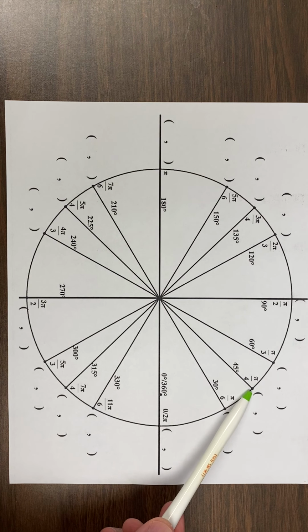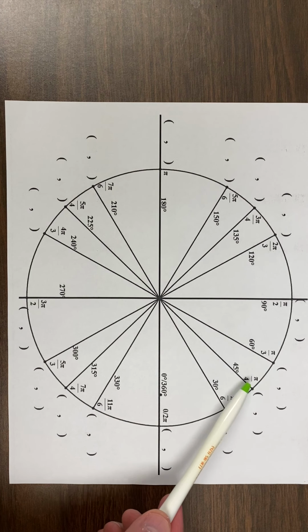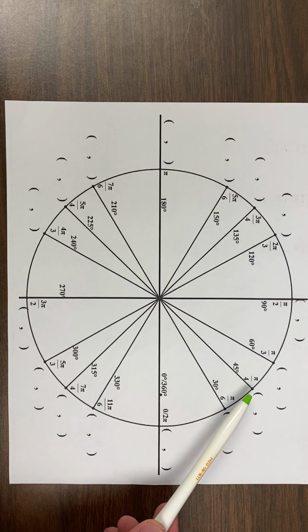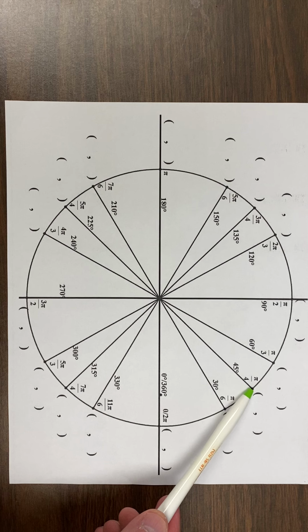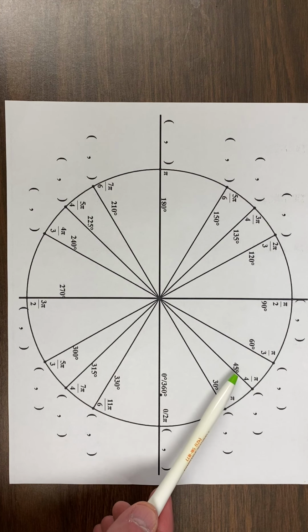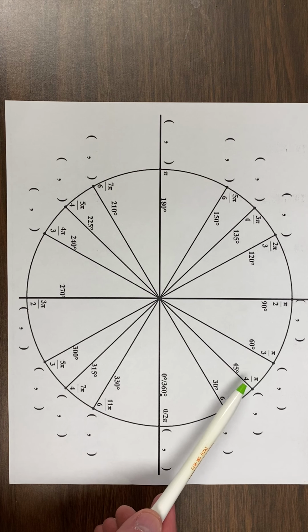I'm going to figure out where it intersects the unit circle, right there. There's the 45-degree angle. There's the point on the unit circle that's 45 degrees. It's also pi over 4. So I could also be finding the cosine of pi over 4 right now, because remember, those are just two different ways to measure the same angle, 45 degrees, pi over 4 radians.